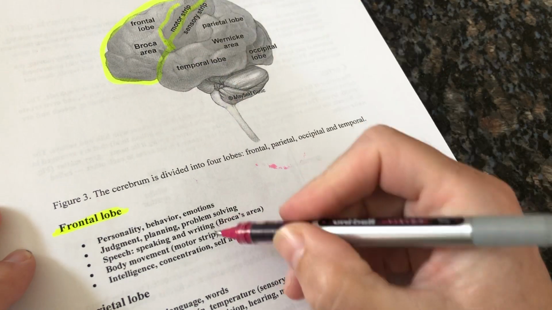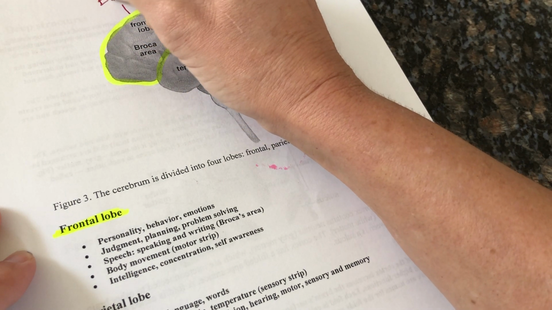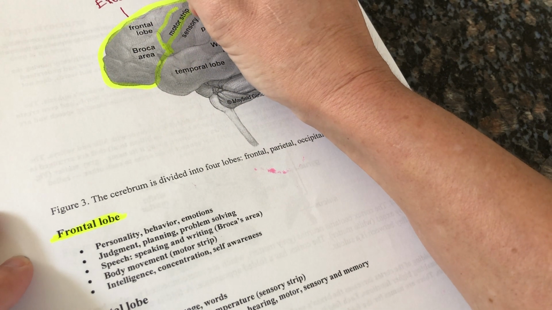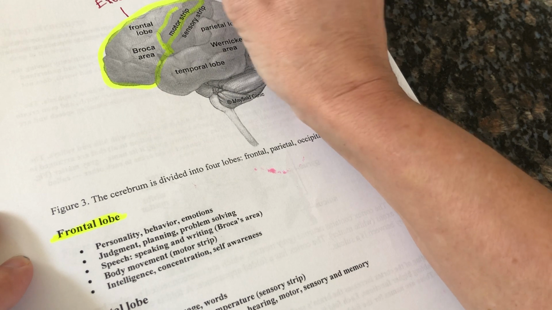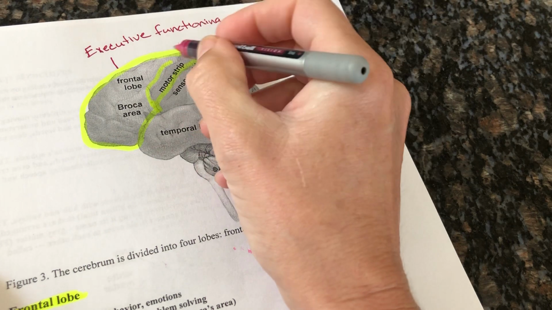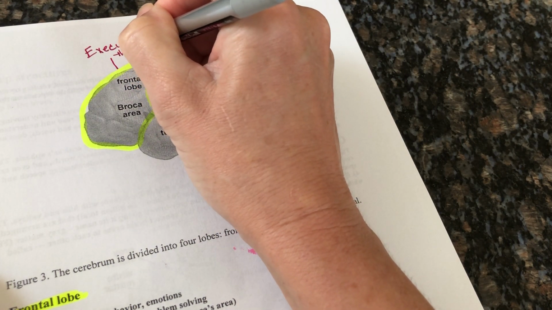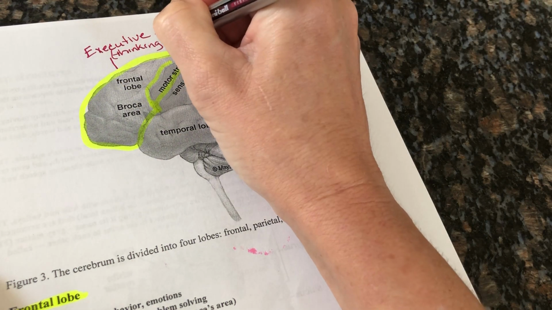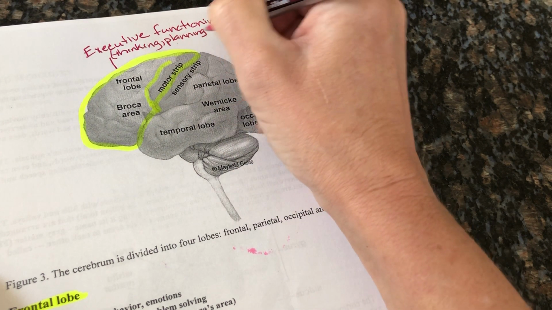I'm going to give you a little bit more. It includes something we call executive functioning. You know, an executive in an office is somebody that's really high up there in importance, right? They're watching over everybody and everything that they're doing. So this involves executive functioning. When you are studying for final exams and you get that headache in the front of your head, it's because you're thinking, okay? So this is where you're thinking, you're planning, you're problem solving.